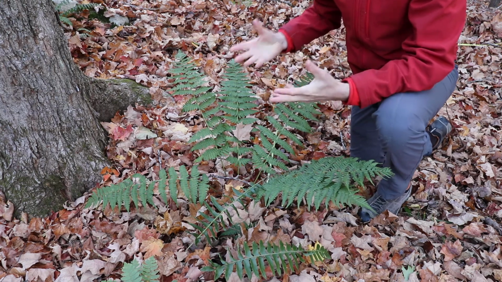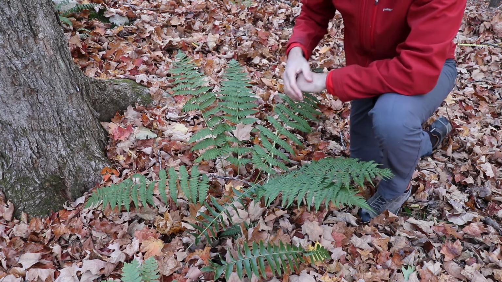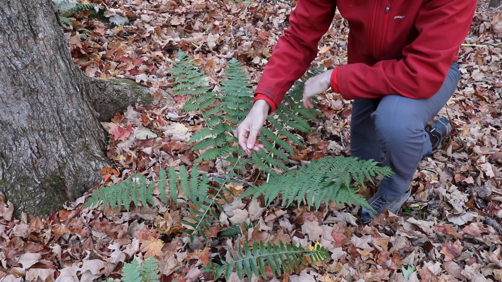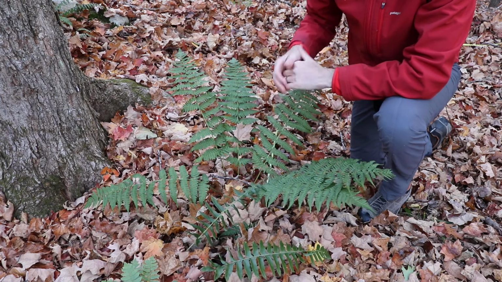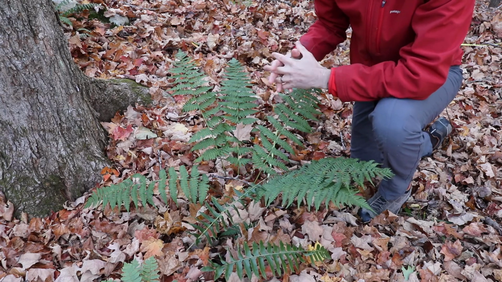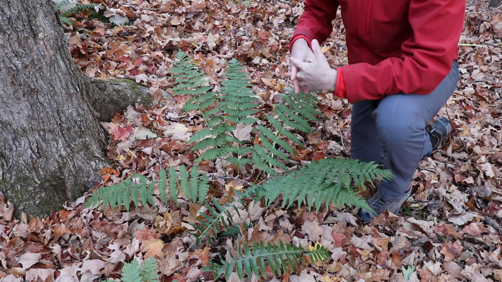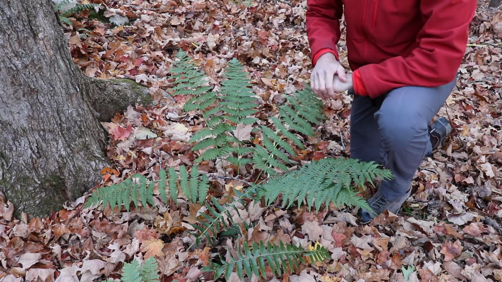But what we do here in this small plot is a little different. We're going to be looking at ferns here, and we're not going to be measuring the diameter of the ferns. We're going to be estimating the percent of the plot area that the ferns cover.